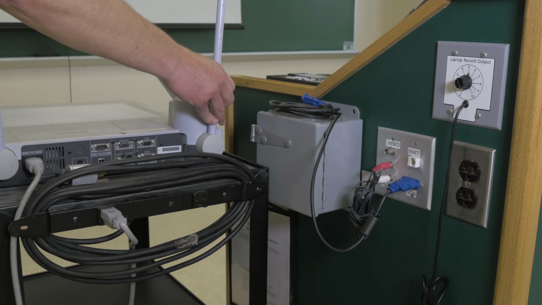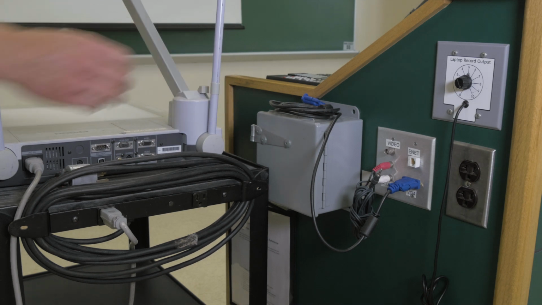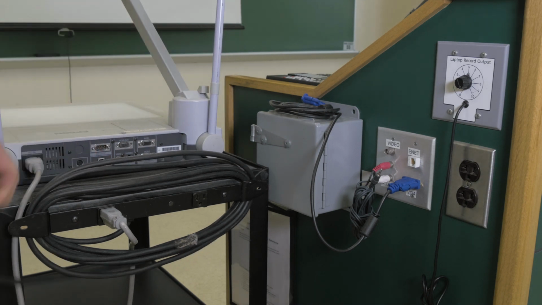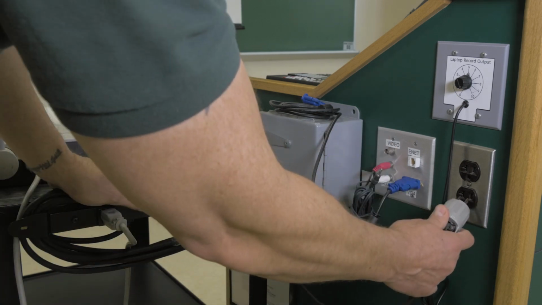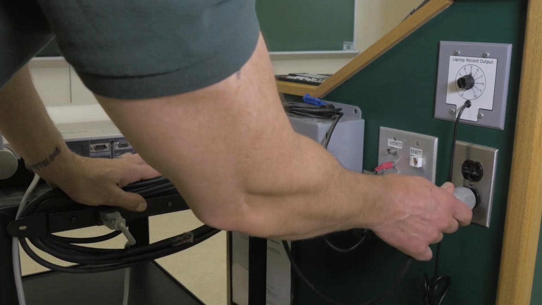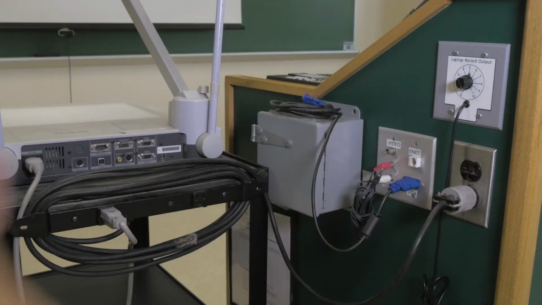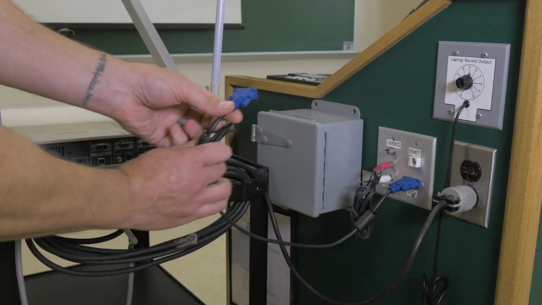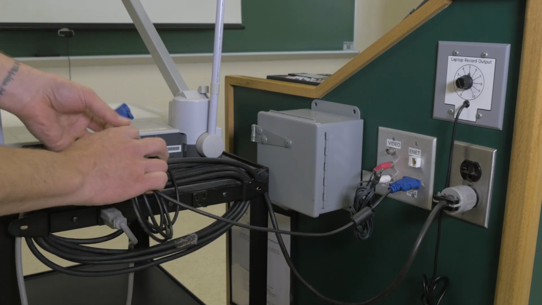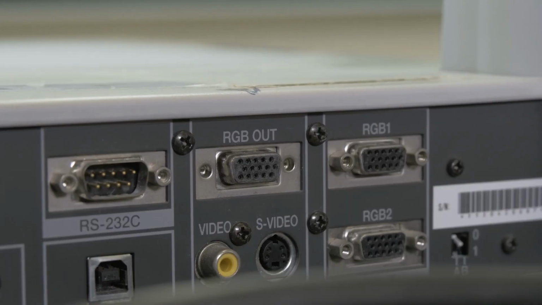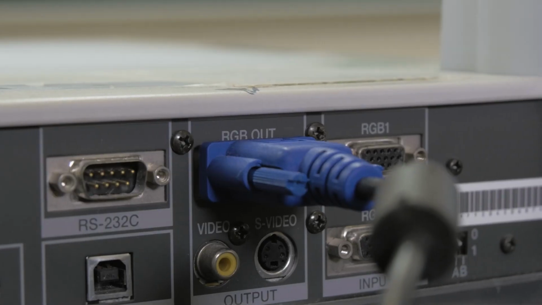Okay, so I just swung that document camera around and set that up. You can go ahead and plug that into the tech cart. There's a plug right there. That'll get our power going. There's the power switch. And then we need to plug in the 15-pin RGB cable and plug that into the RGB out port on the document camera.